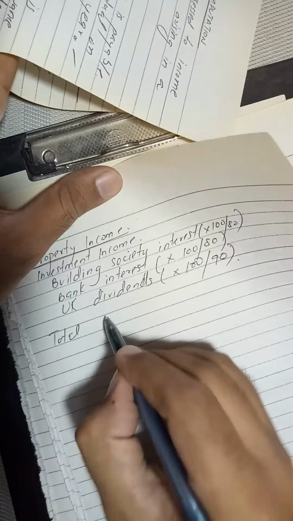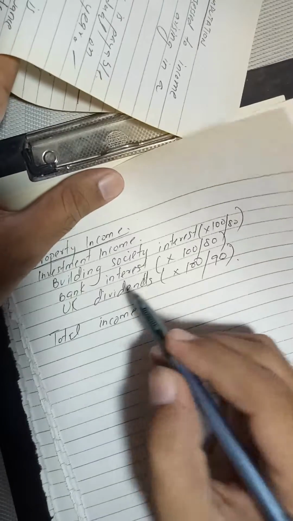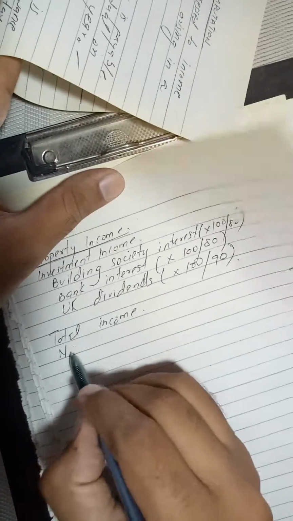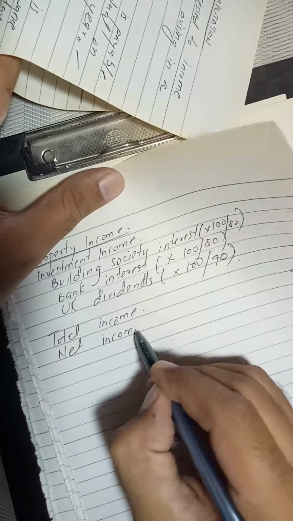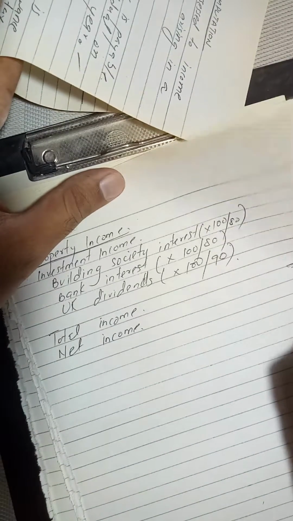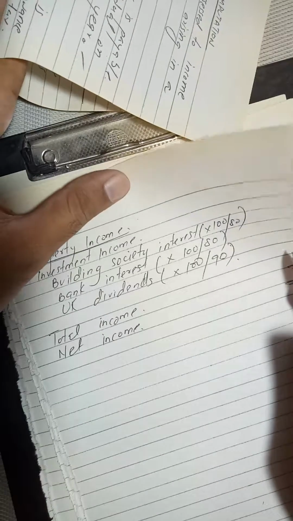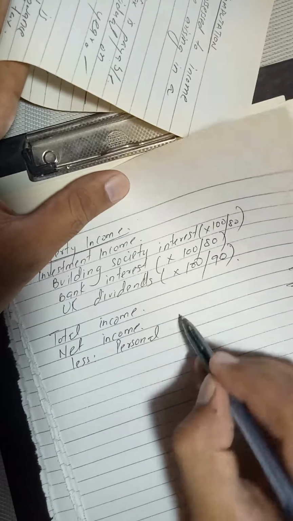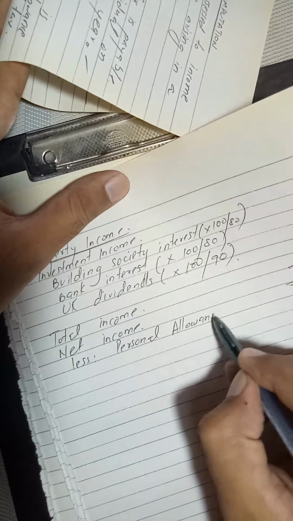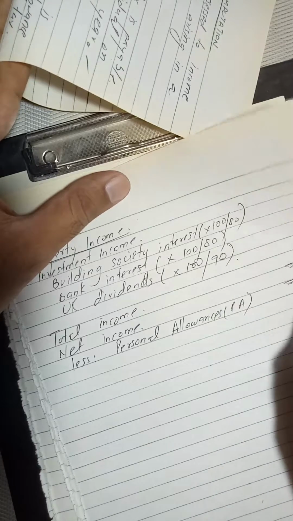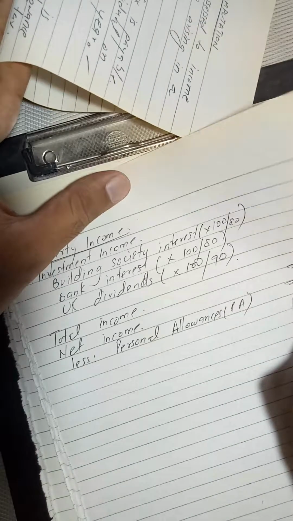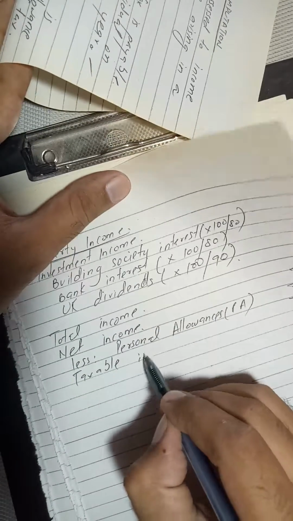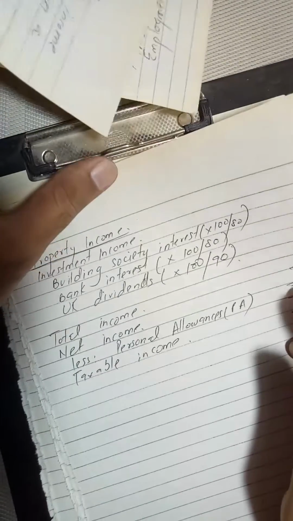Total income, net income, less personal allowances, that is taxable income.